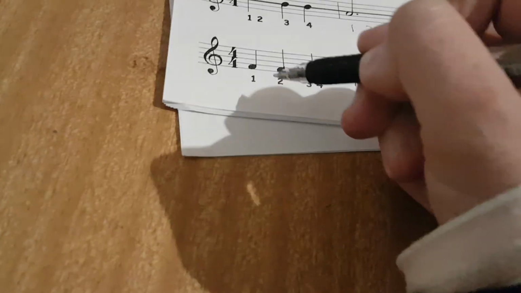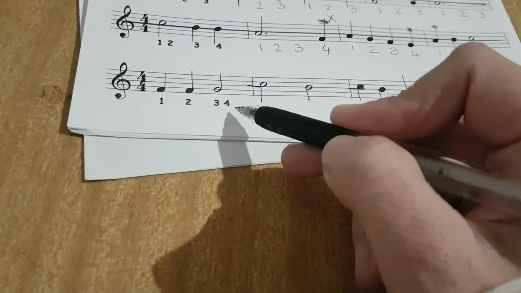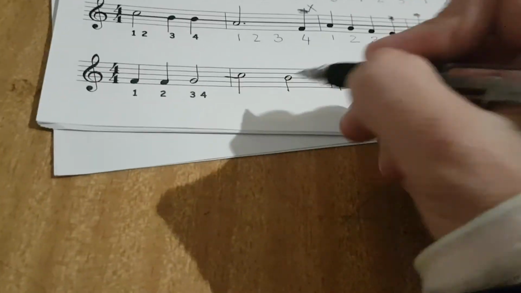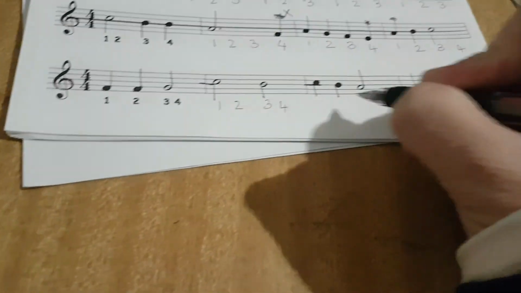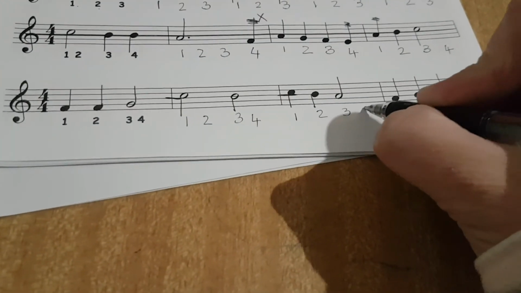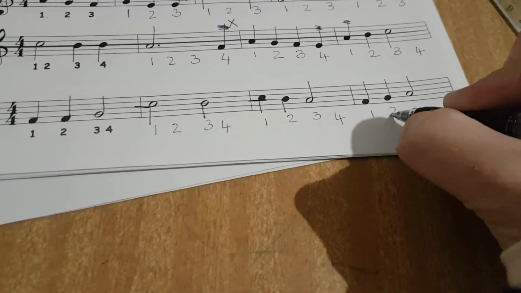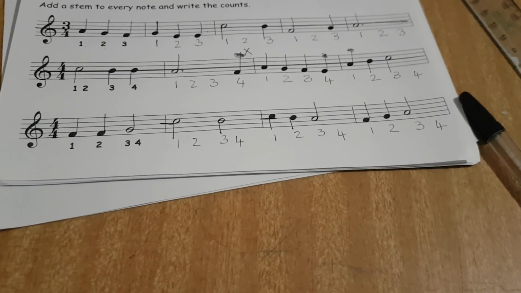Okay? And then this one is also telling us 4 beats in a bar. 1, 2, 3, 4. And that's all for today.